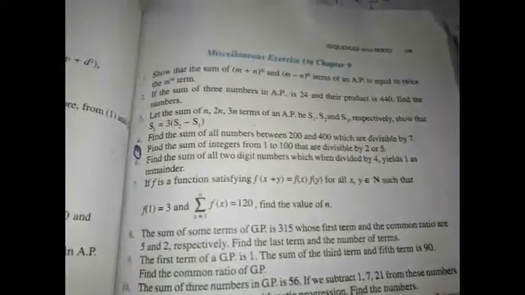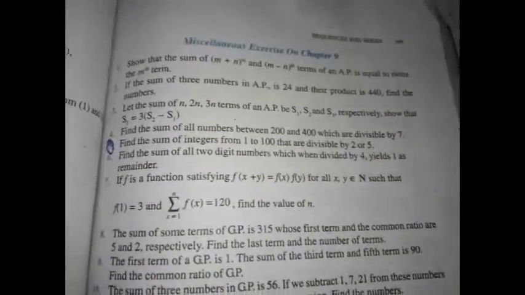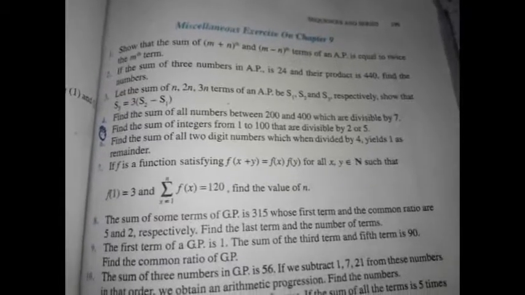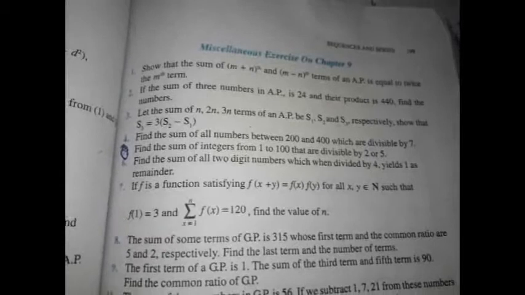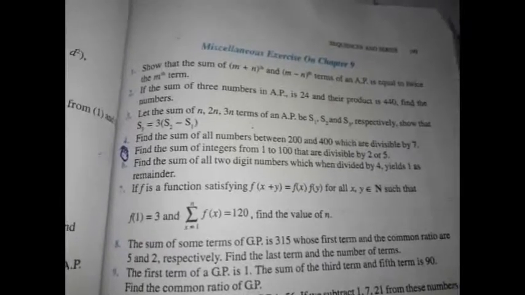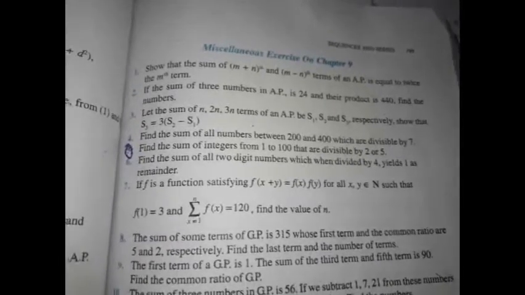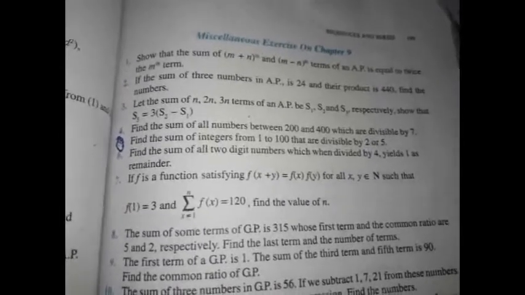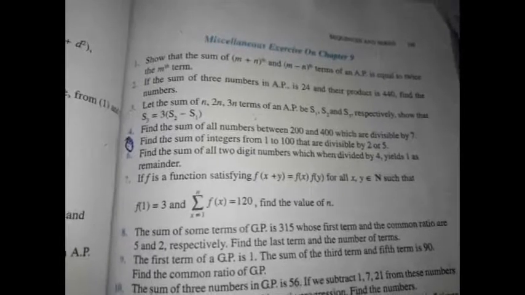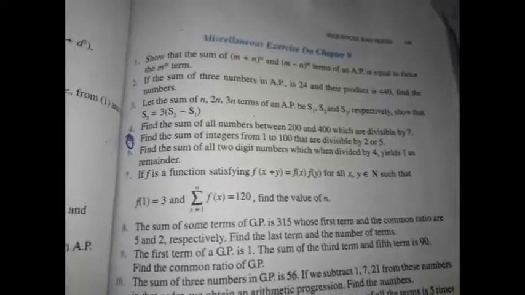Hello students, in today's class we are going to see the miscellaneous exercise on chapter sequences and series. As the exercise name says, we are going to see the miscellaneous problems on all the types. What are all the things we have learnt in this chapter? AP, GP, AM, GM and some special series, right?